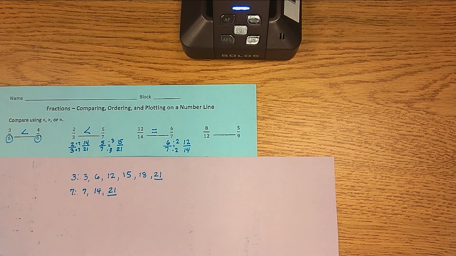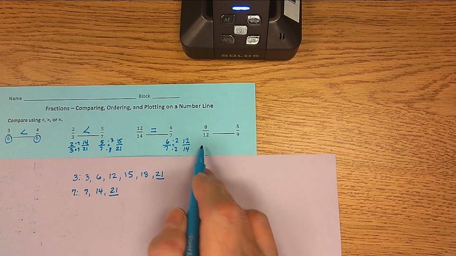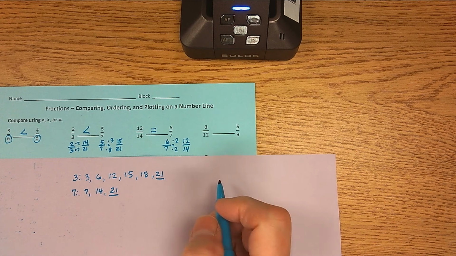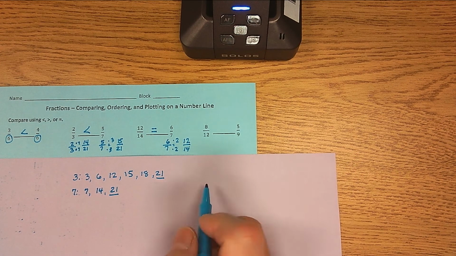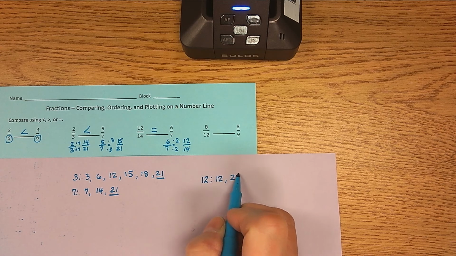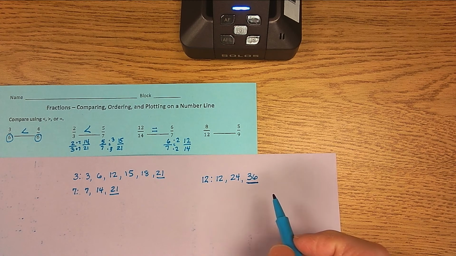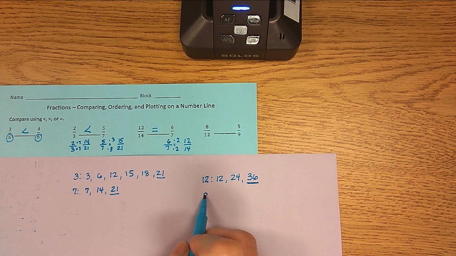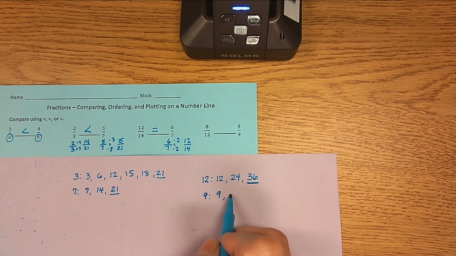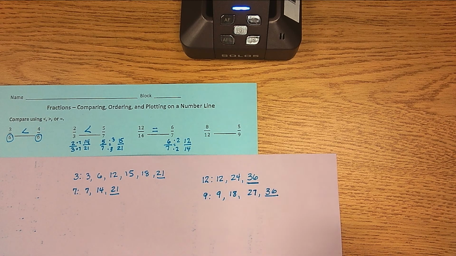All right, 8/12 and 5/9. Again, remember, you can always say 9 times 12 and use that as a common denominator. It might be a little harder work, but let's see if we can come up with a smaller least common multiple. So 12. 12 times 1 is 12, 12 times 2 is 24, 12 times 3 is 36. And I know that 9 also divides into 36, so I'm going to use my 36. So 9 times 1 is 9, 9 times 2 is 18, 9 times 3 is 27, 9 times 4 is 36. All right, so I'm going to use 36.